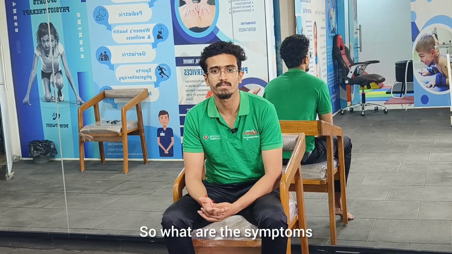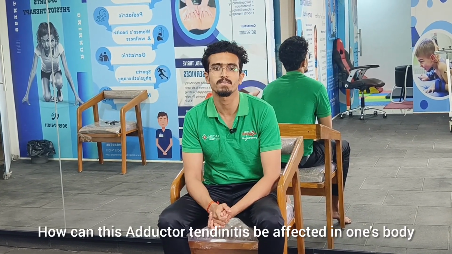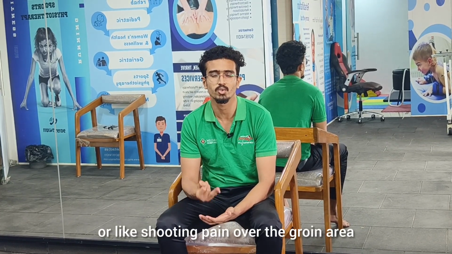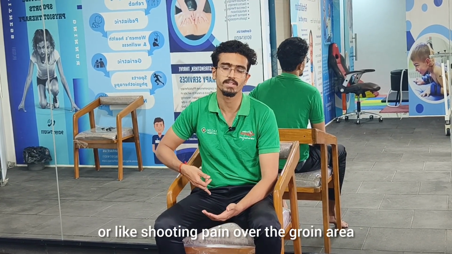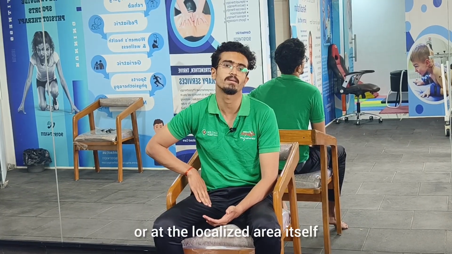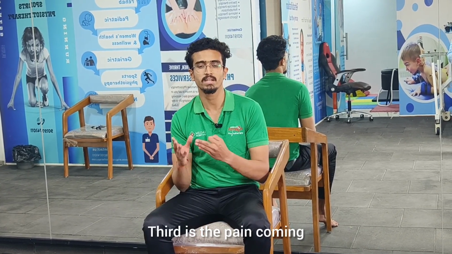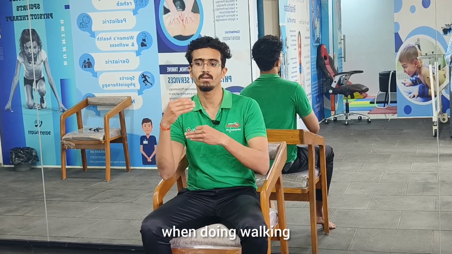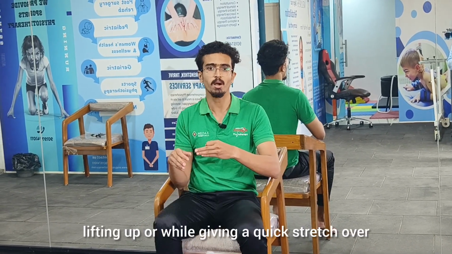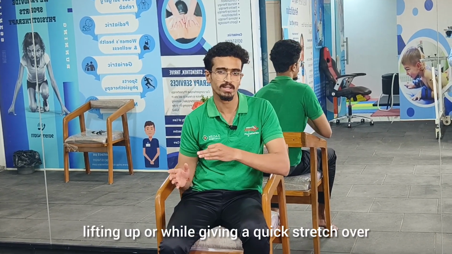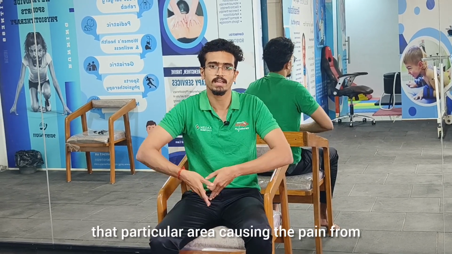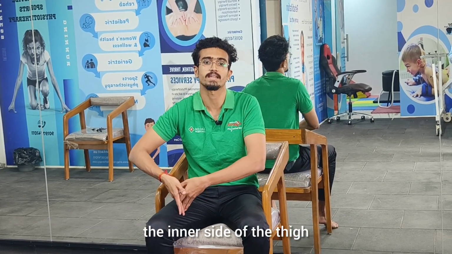So what are the symptoms? How can this adductor tendinitis affect one's body? Mainly any sharp or shooting pain over the groin area, which goes up or down or stays at the localized area itself. Then next is soreness or any bruising over the inner thigh. Third is pain when walking, lifting up or while giving a quick stretch over that particular area, causing pain from the inner side of the thigh.